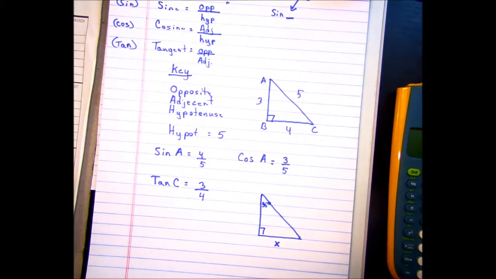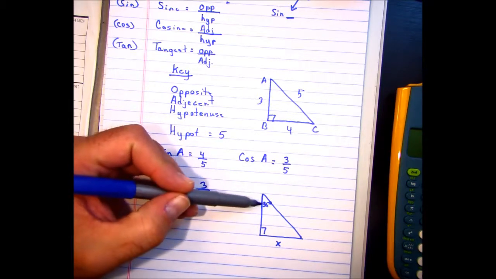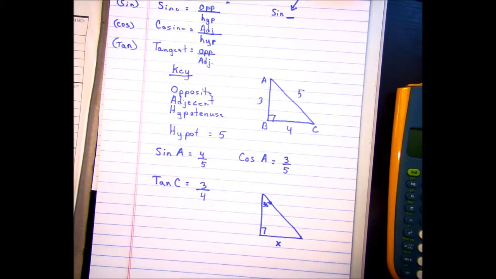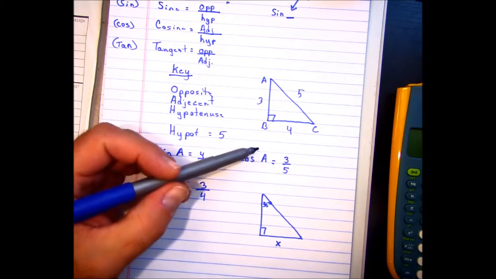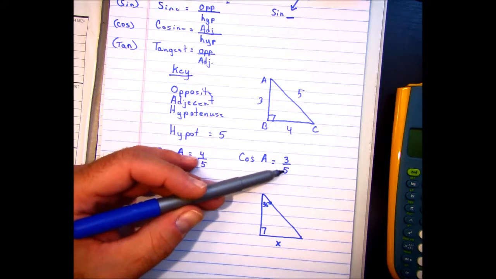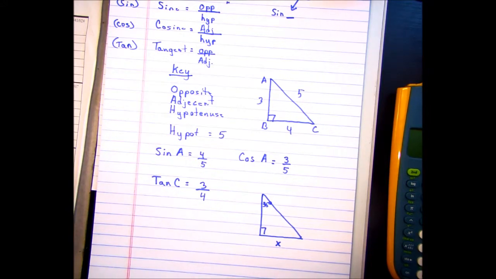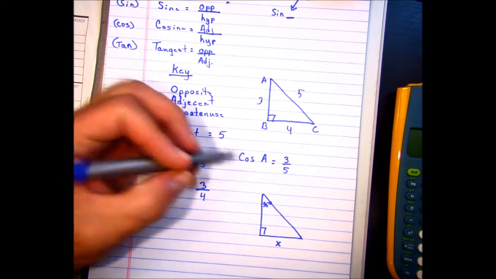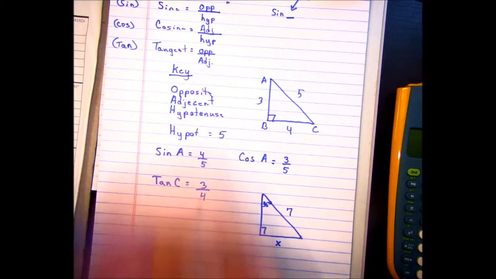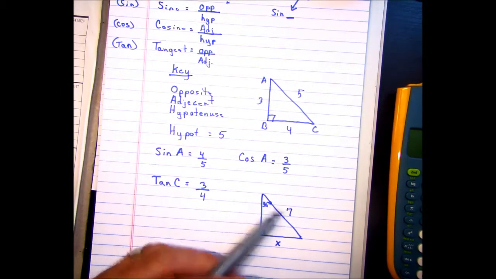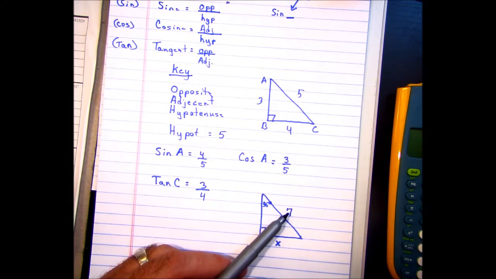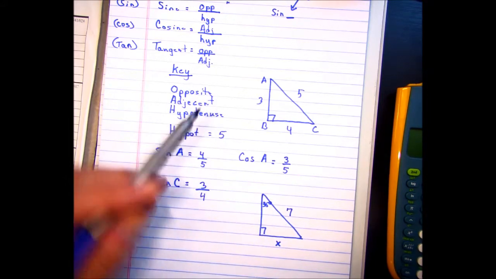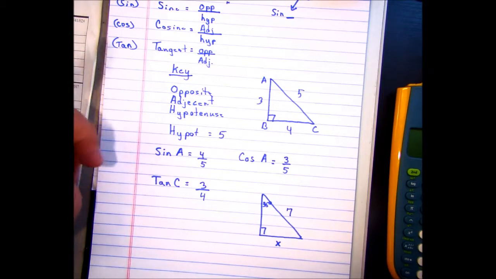Okay, so you're sitting there going, all right, well, how do I know what I'm going to use? Well, they've got to give you how many pieces of information. This is one piece. This is a second piece. How many pieces of information do you need? Notice we had the angle, one side, and another side. So you need 3 pieces of information. So here we go. They give me 7. All right, so they gave me the hypotenuse, right?